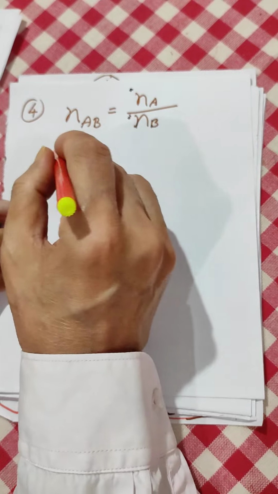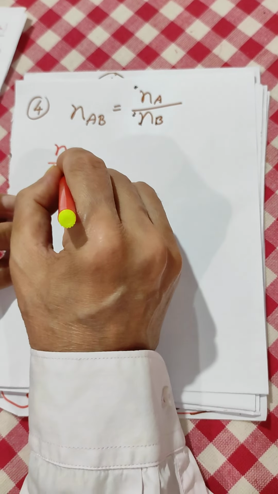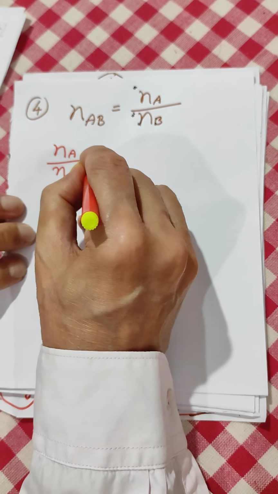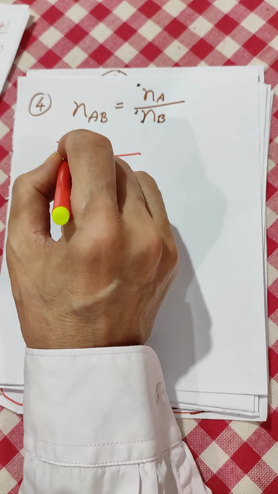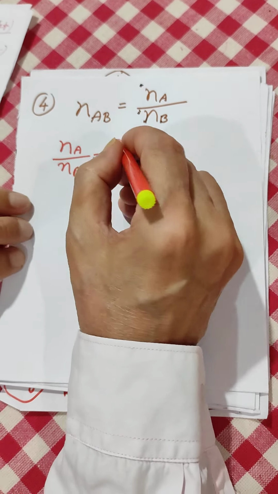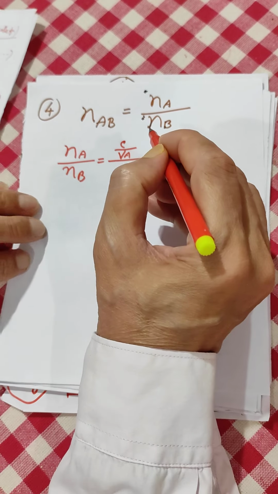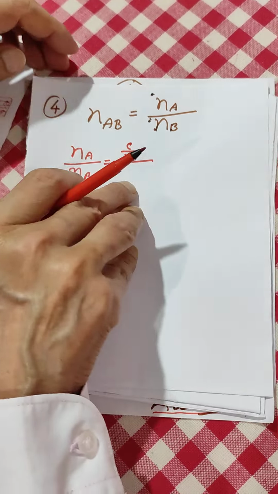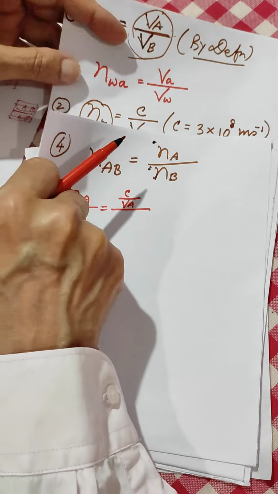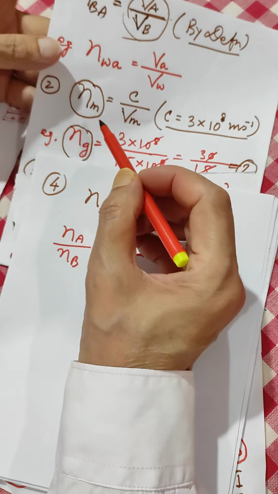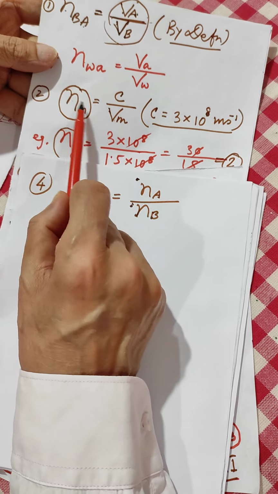Now this is NA by NB, right? Now NA, suppose the first medium is vacuum, then this is what? C by VA. So according to that first formula which we did just now, this second formula, this is equal to C by VM, isn't it?